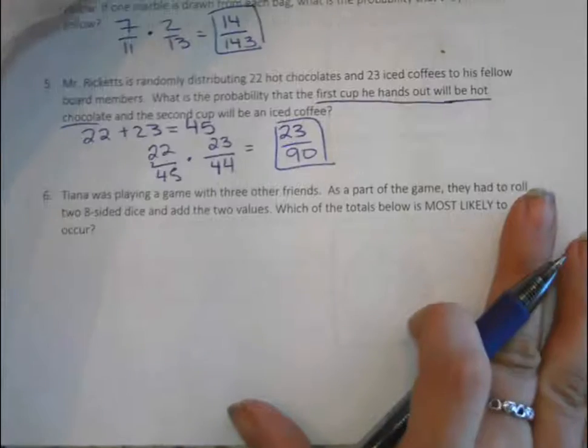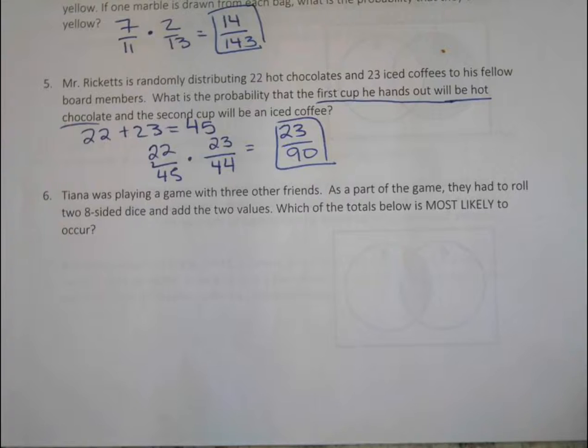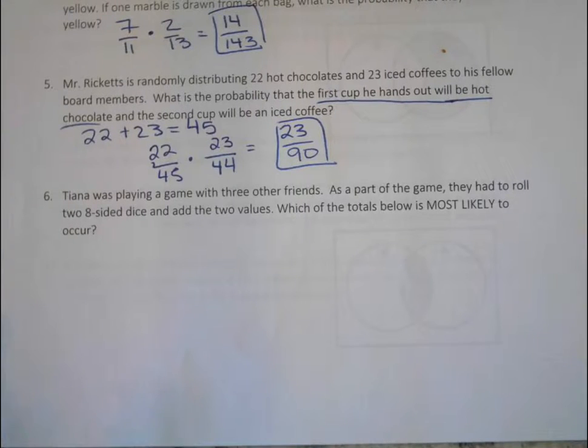Number 6, it's talking about playing a game with friends. Part of the game is rolling 2 8-sided dice and then adding the values together. We want to figure out what value is most likely to occur when I roll 2 dice. So think of when you play games like Monopoly and you're rolling 2 dice, pieces like chance and community chest. Chance and community chest typically have them every 7 squares because 7 is the most likely number to occur when you're playing with the 6-sided dice.